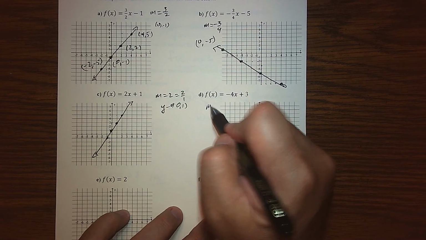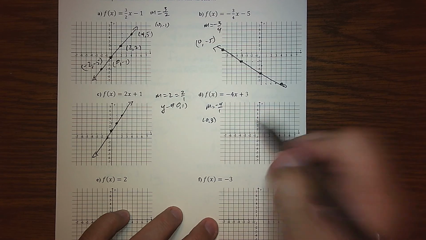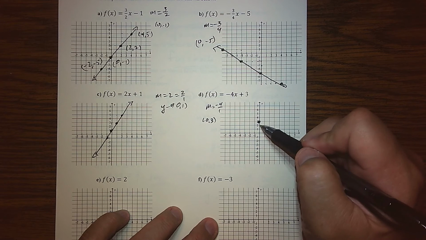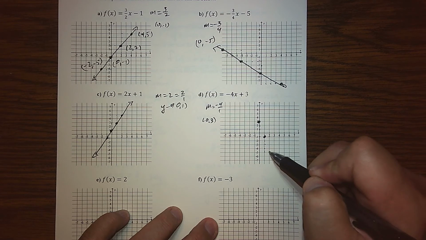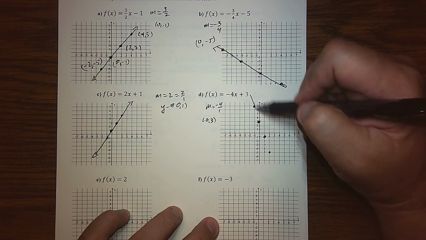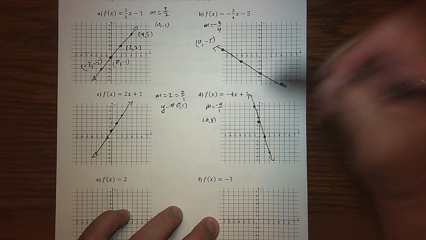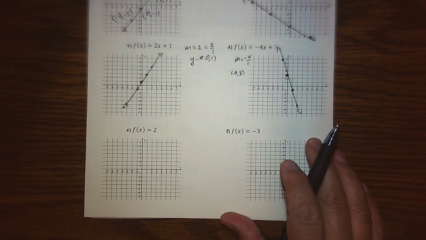Here the slope is -4 over 1, and we're crossing the y-axis at (0, 3). So we start at (0, 3), we go down 4 and over 1, down 4 and over 1, or we can go up 4 and back 1. And so there would be that line, -4x plus 3.